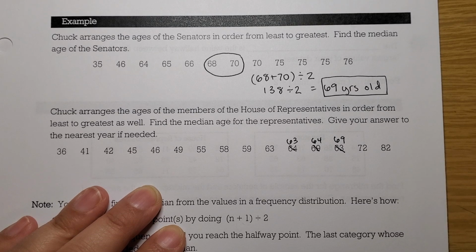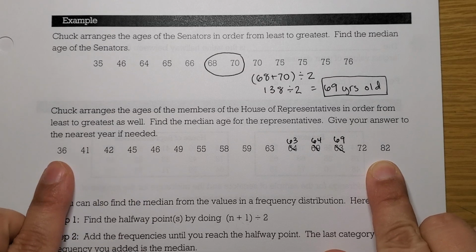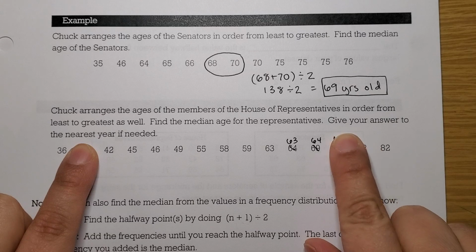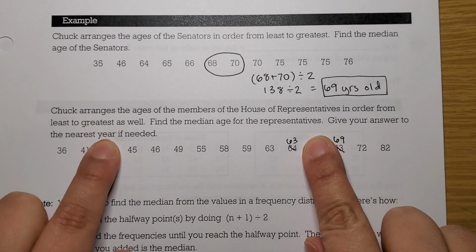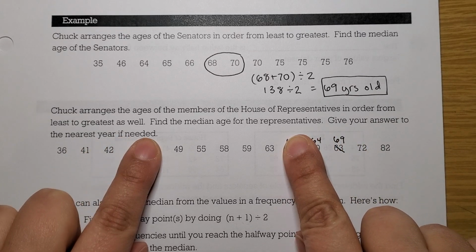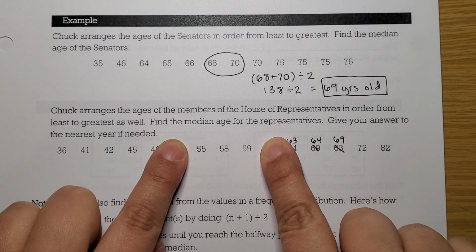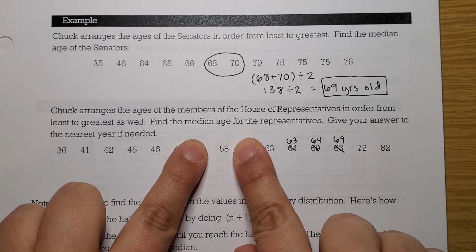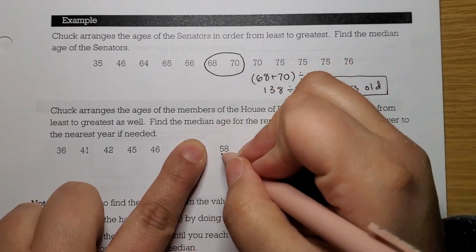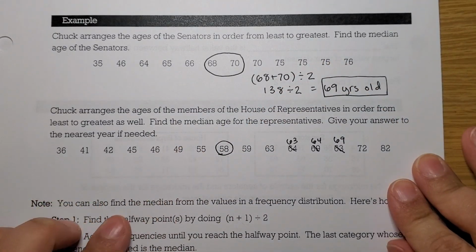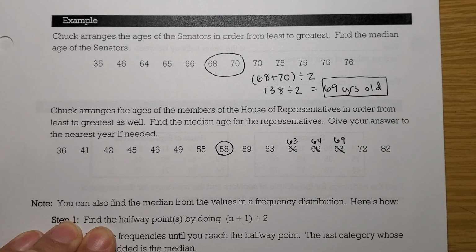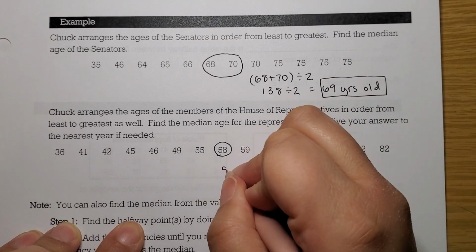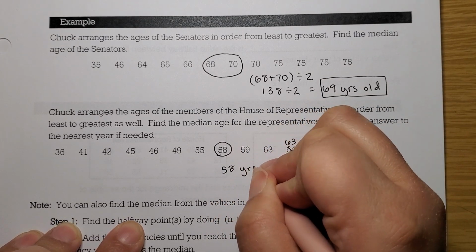Same game: we're going to start on either end, matching them up, and keep going until we get to the value or values in the middle. This time, notice when I move over the last spot, that leaves us with just one number in the middle. That's because we had an odd number of numbers. When you have an odd number of numbers, just that number in the middle is the median. So 58 years old.